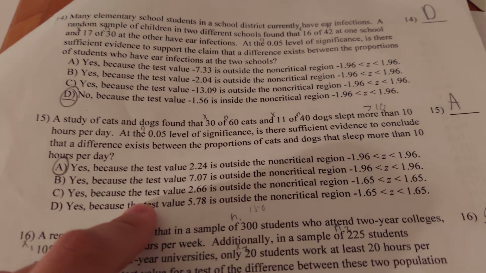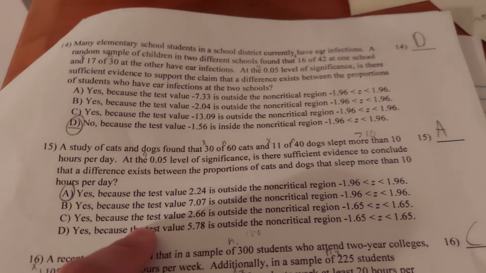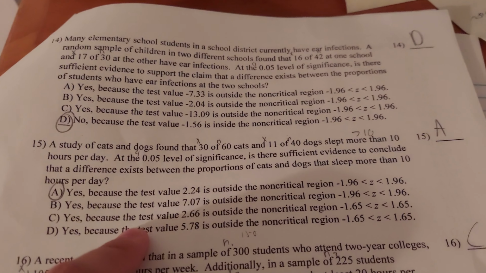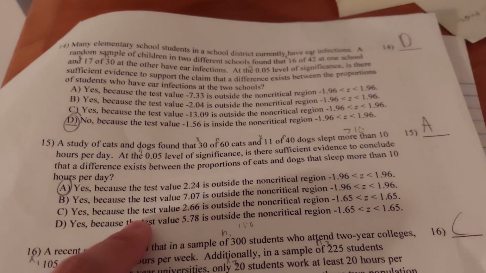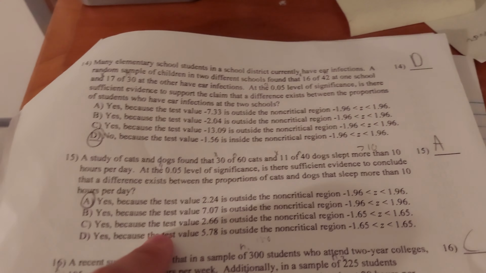A study of cats and dogs found that 30 of 60 cats and 11 of 40 dogs slept more than 10 hours per day. At the 0.05 level of significance, is there sufficient evidence to conclude that a difference exists between the proportions of cats and dogs that sleep more than 10 hours per day?